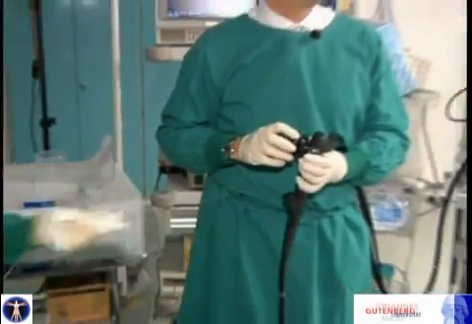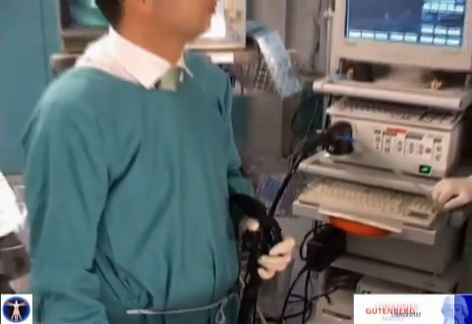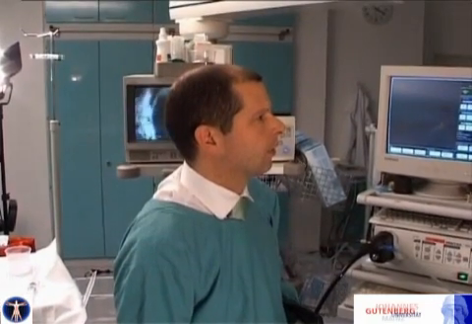Ex vivo histology revealed Helicobacter positive gastritis. The patient was subsequently treated with antibiotics.